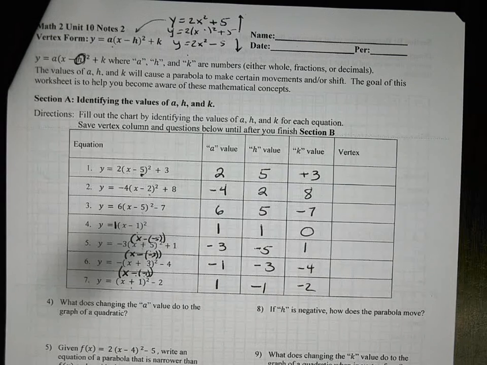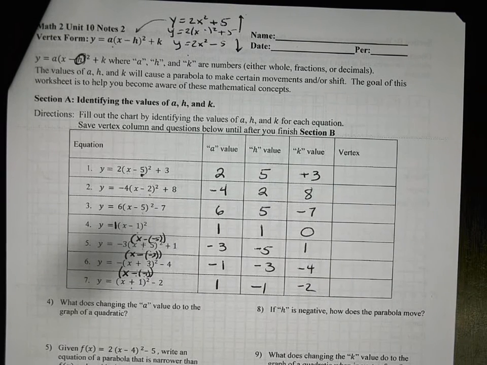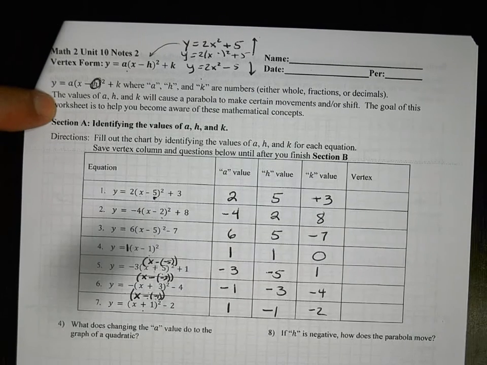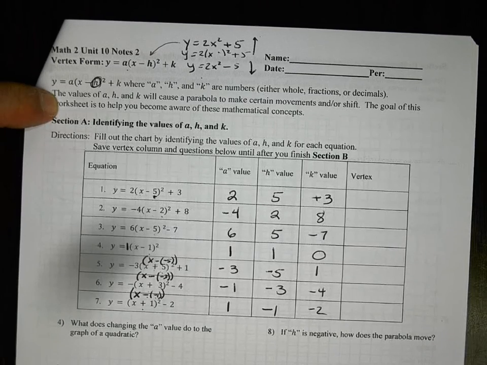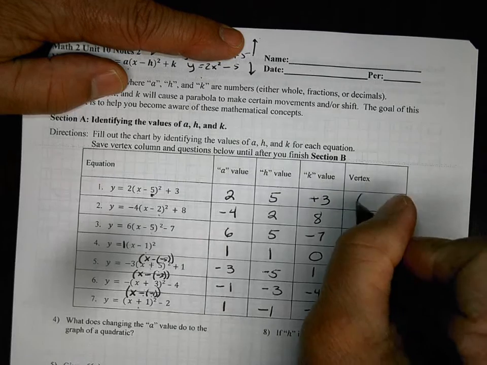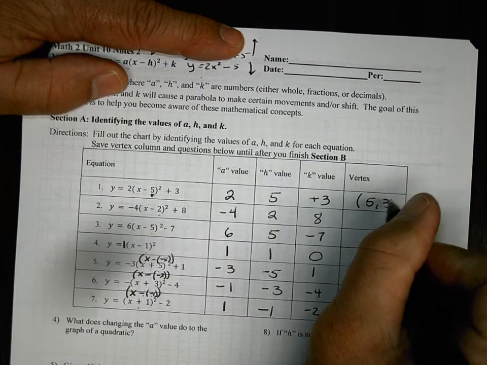Okay. Now, I've said it many times. Math teachers are not very creative when it comes to naming things. Why do we call this form of a quadratic equation vertex form? It gives you the vertex, and it's really easy. The vertex of this equation is 5, 3.